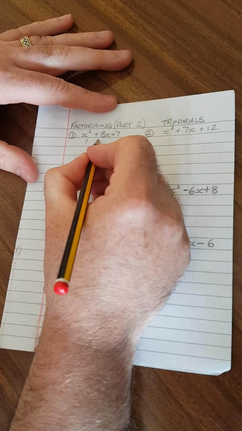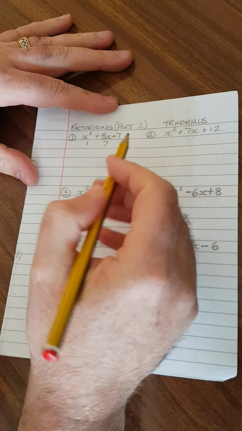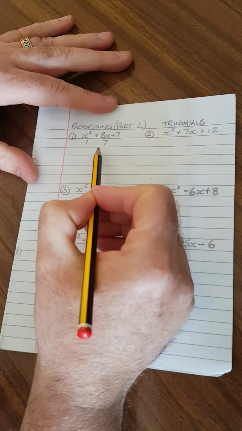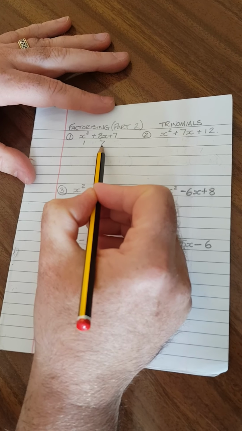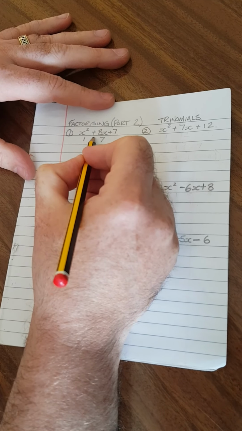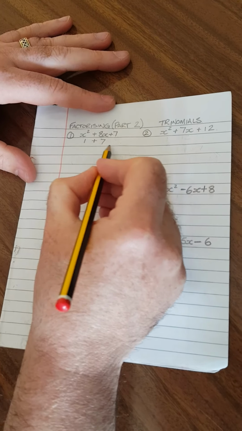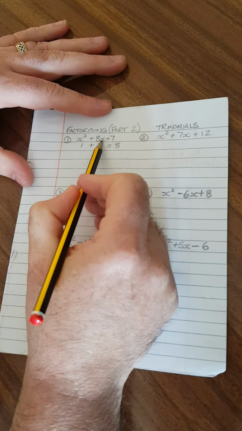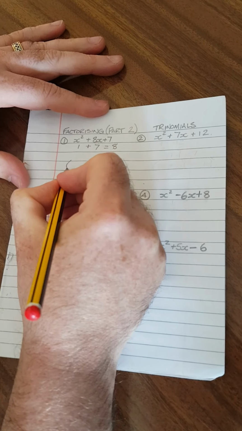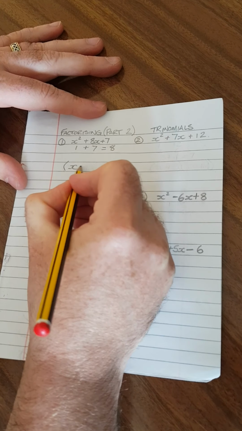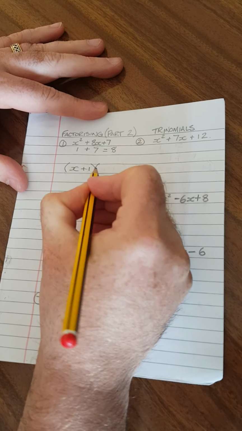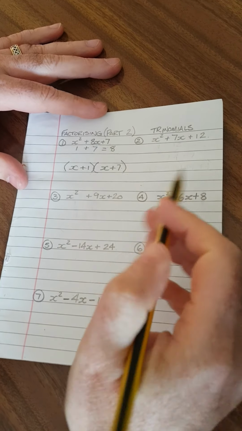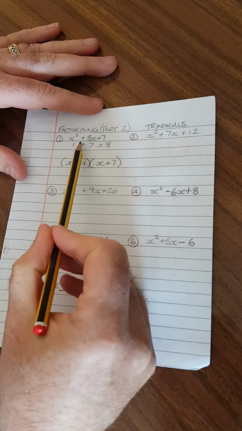Okay, so here's what I'm going to do. I'm going to look at 1 and 7. 2 doesn't go in, neither does 3, 4, 5 or 6. The next number that would go into 7 is 7. So I know that I have them all because I've written them down methodically. 1 plus 7 equals 8, which is the middle term. That means that my brackets are going to become x plus 1 and x plus 7. Multiplying that out will give you what you started with.